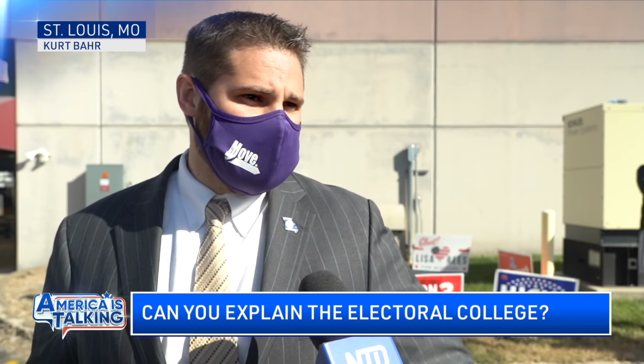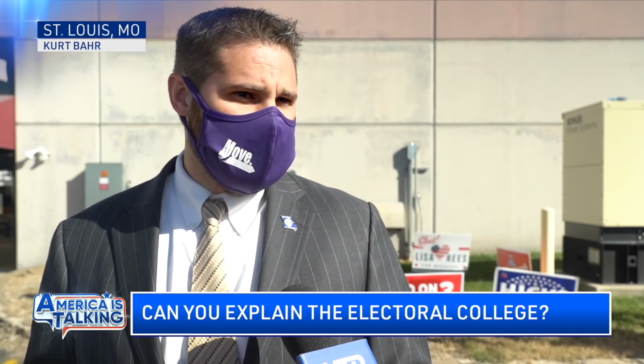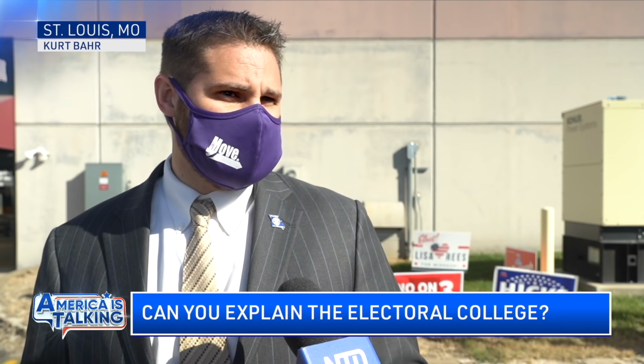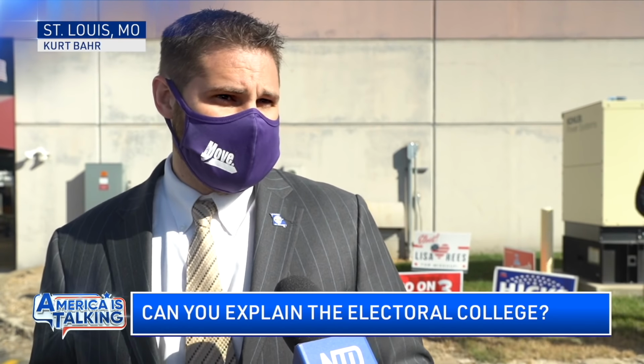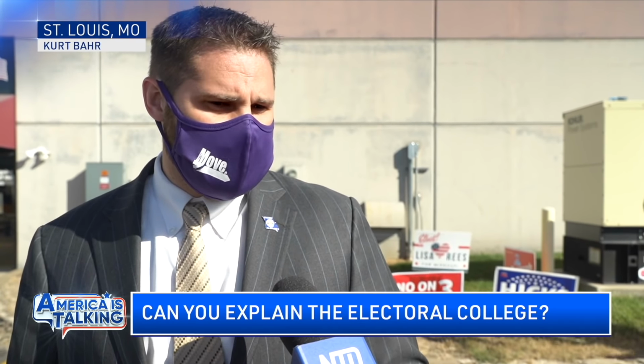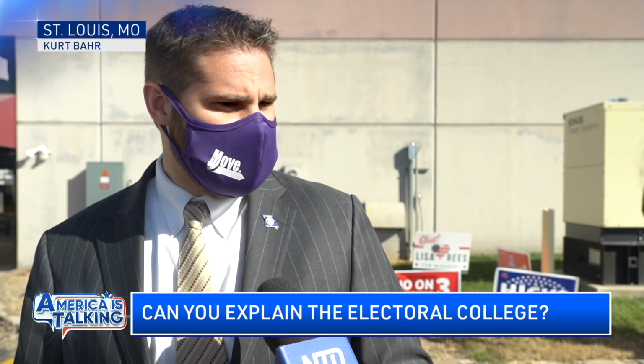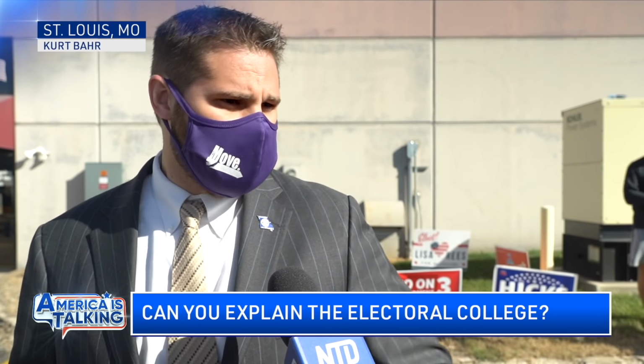Right. So the Electoral College is a hybrid between nationalism and federalism when our founding fathers created the country, because they wanted to make sure that the majority had a say, but also that the president was selected not just by a concentrated number of people, but a geographically separated number of people.